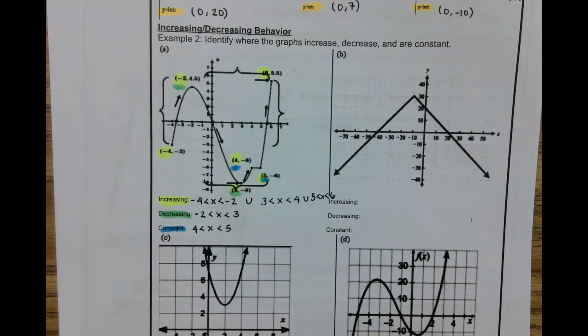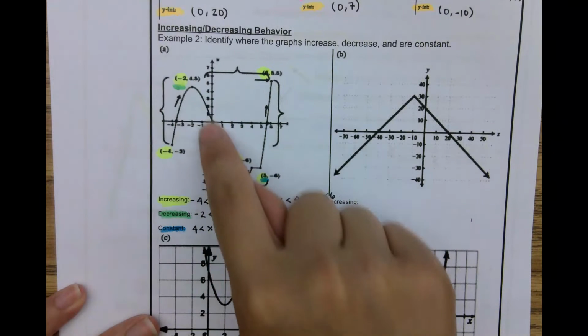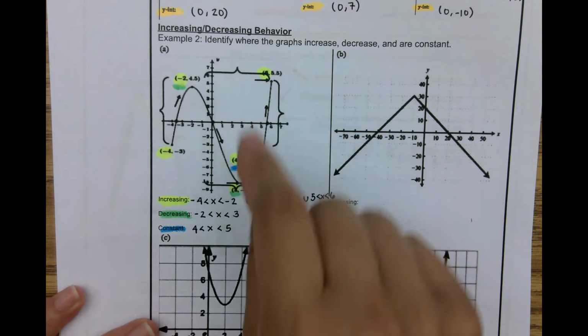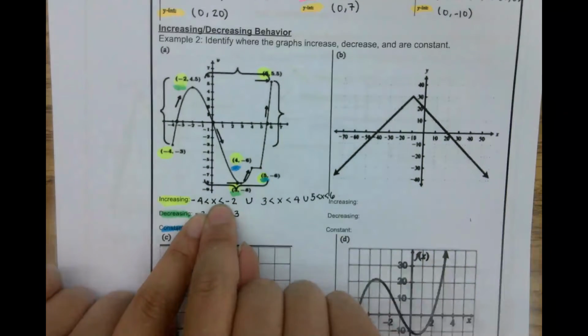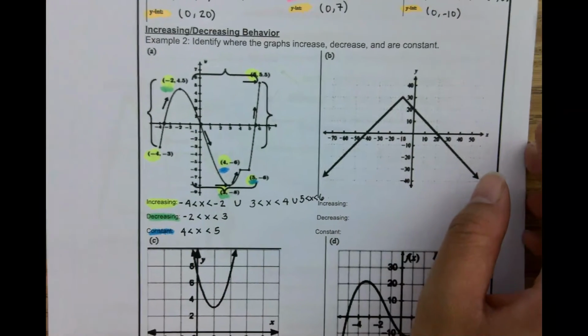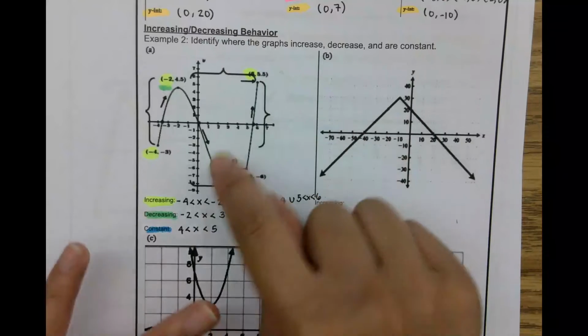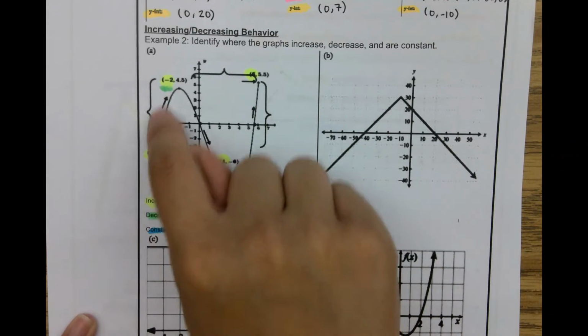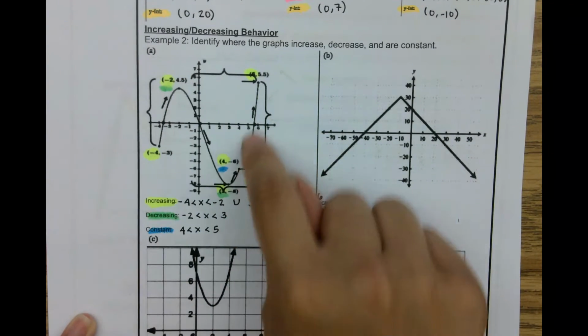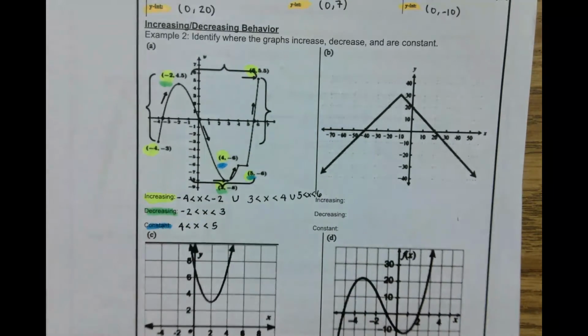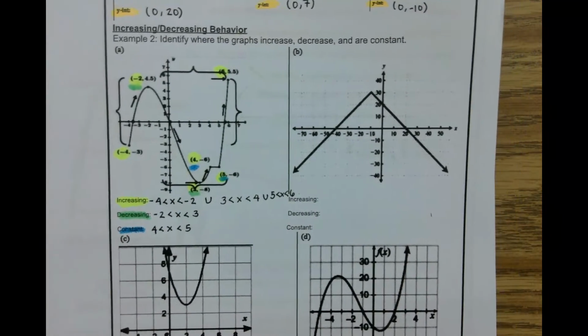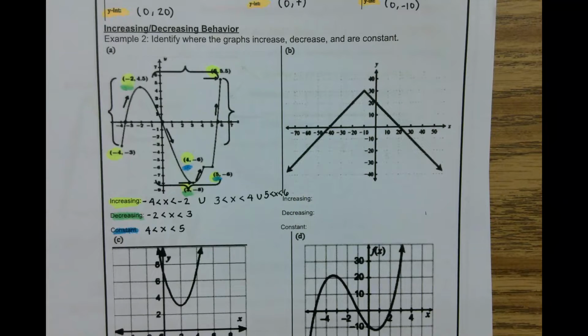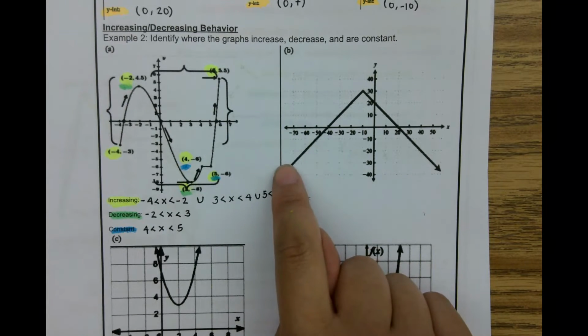So what we're doing here is we're seeing where our y values are going up and down, and we want to know the where, which is the x values. So the y is the behavior, increasing, decreasing, constant, talking about where our y values go up and down, and then we want where it's happening. Okay, so let's try another one here. Always read it from left to right.